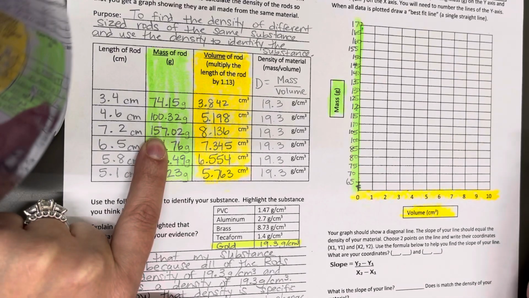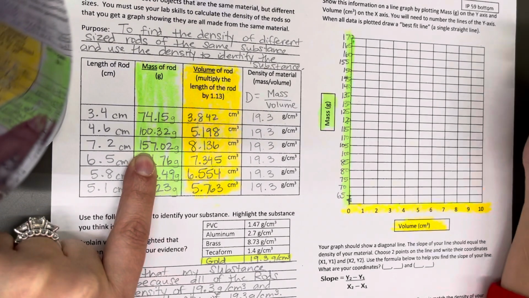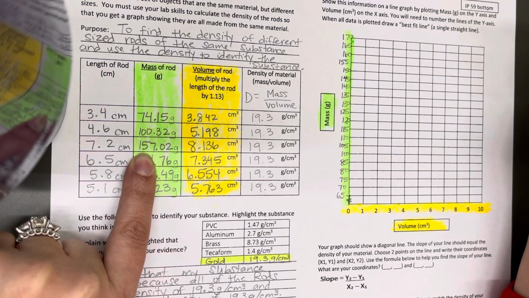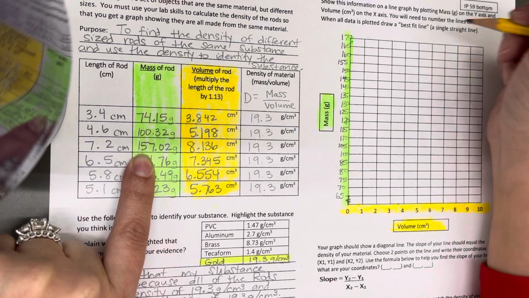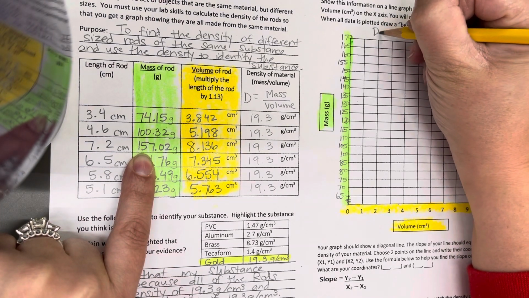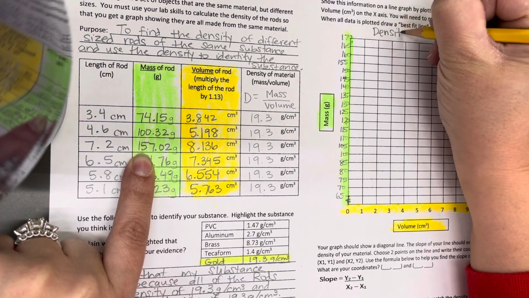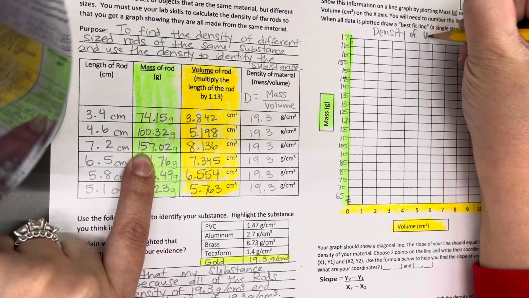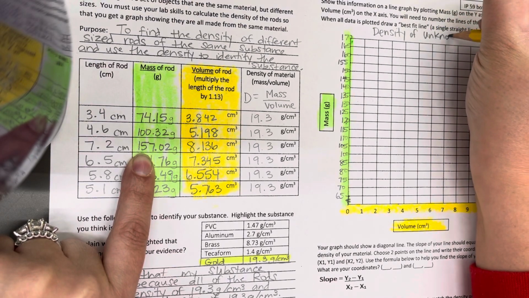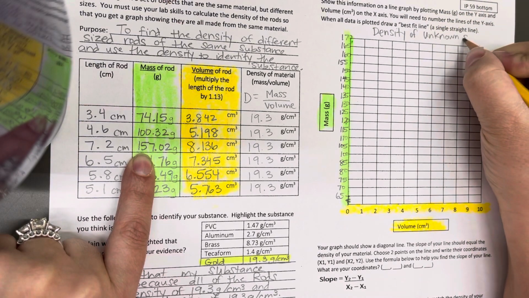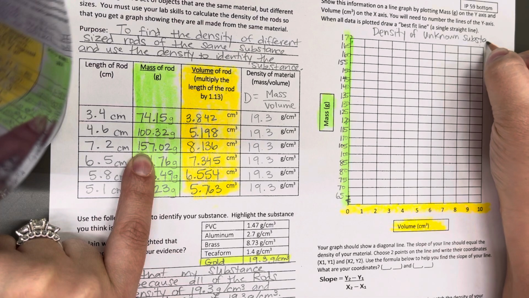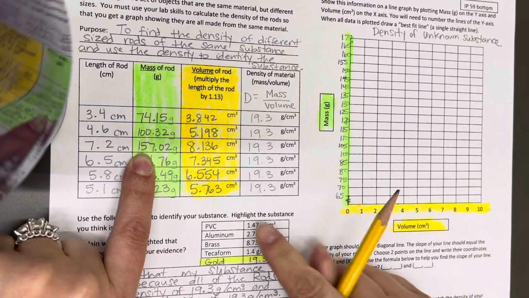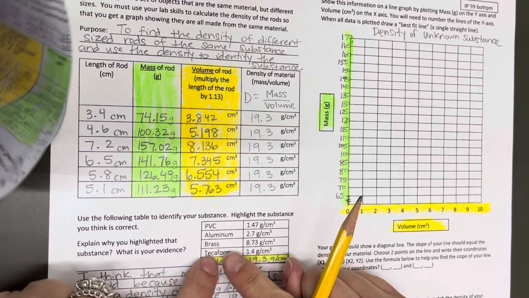And I should add a title to my graph. Since the purpose of the lab is to find out the identity of the substance, I can write density of unknown substance. Now, by the time you are making the graph, hopefully you have identified if your substance was PVC, aluminum, brass, or Tecaform.